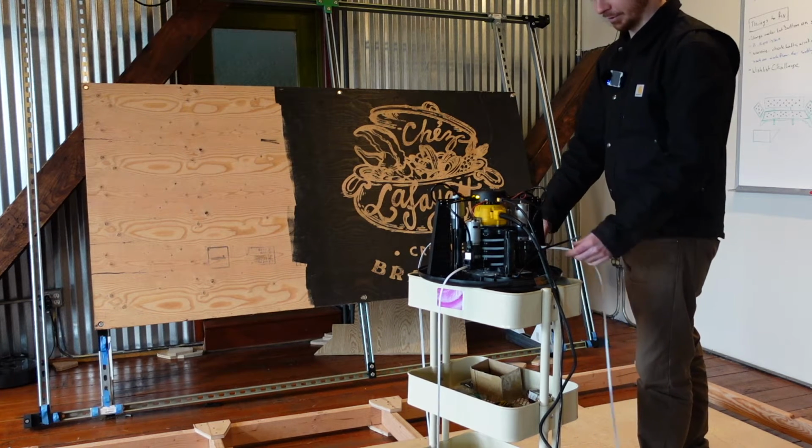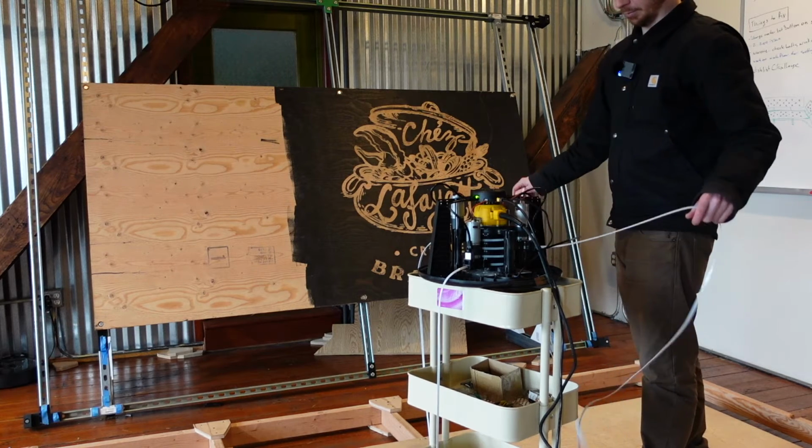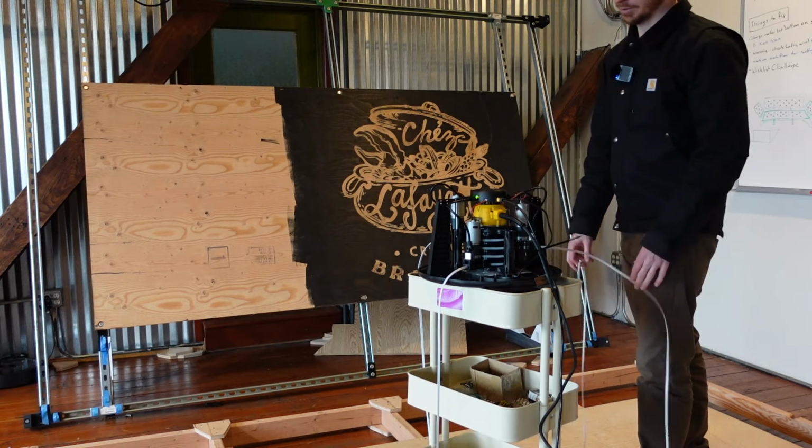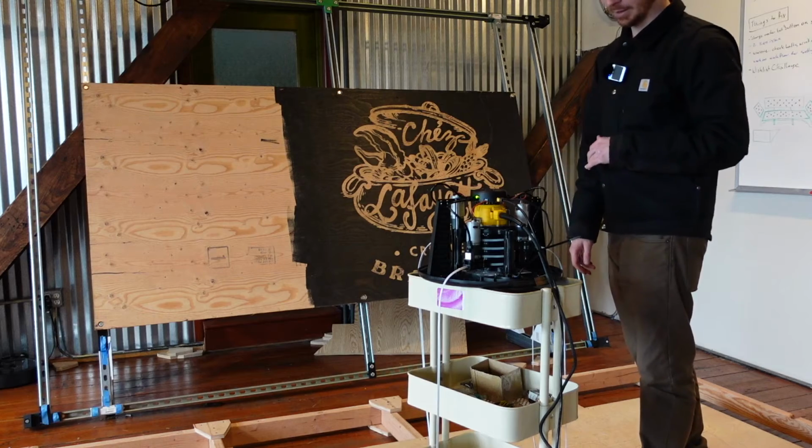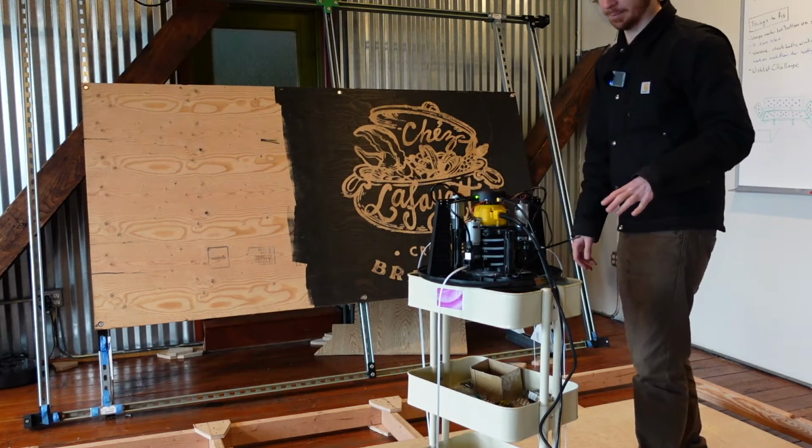So now all 4 of our belts are extended to the full stops as far as they want to go, and you'll hear the cooling fan turn off. So now all of the belts are extended and we're ready to attach our machine to the frame.